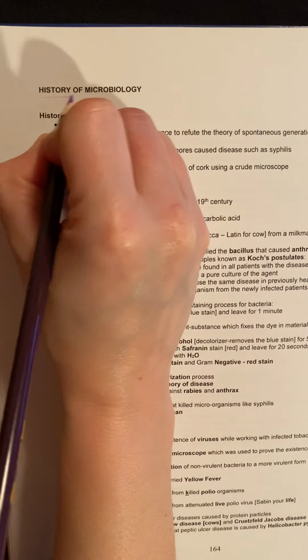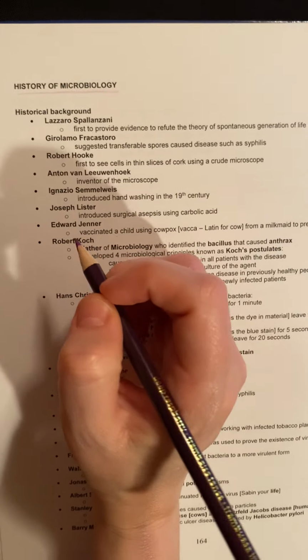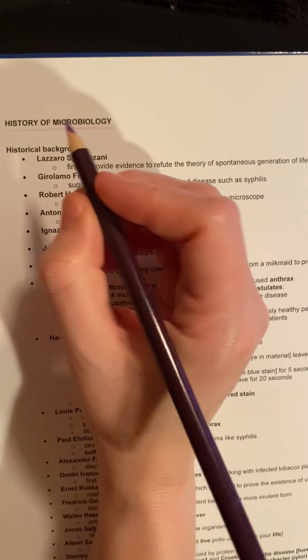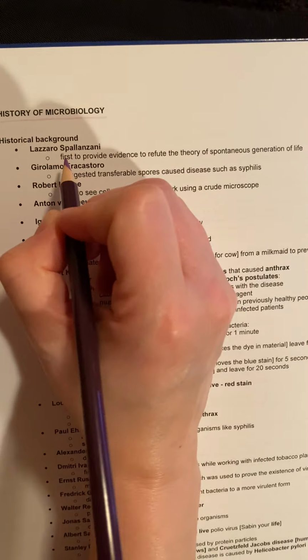We're starting with microbiology today. History of micro is the first section. Historical background. Lazzaro Spallanzani, first to provide evidence to refute spontaneous generation of life.